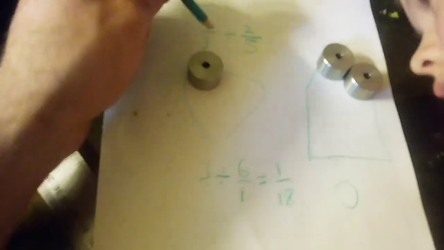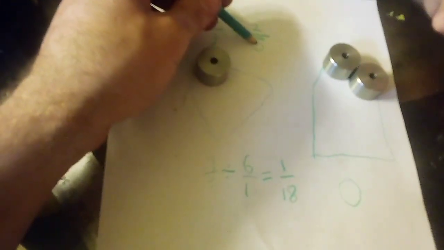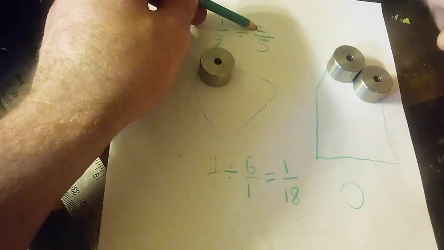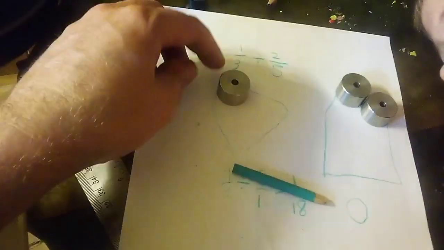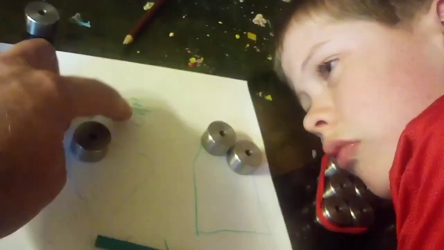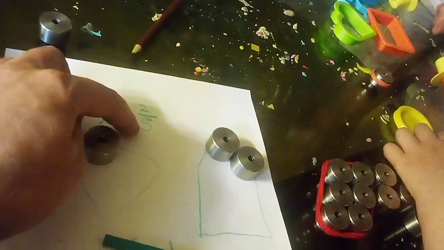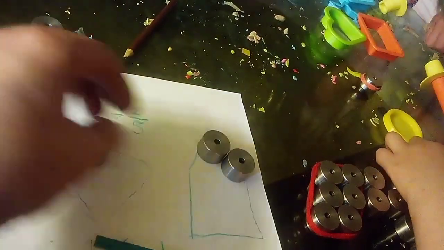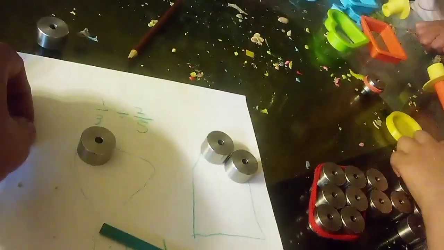And here, it's going into a fifth, and it's 2 of them. So if it's going into 2, then it would be becoming 2 times smaller. So it would be 1/6. But since it's 2/5, it's actually becoming bigger. It's becoming 5 times bigger because of the fifths.